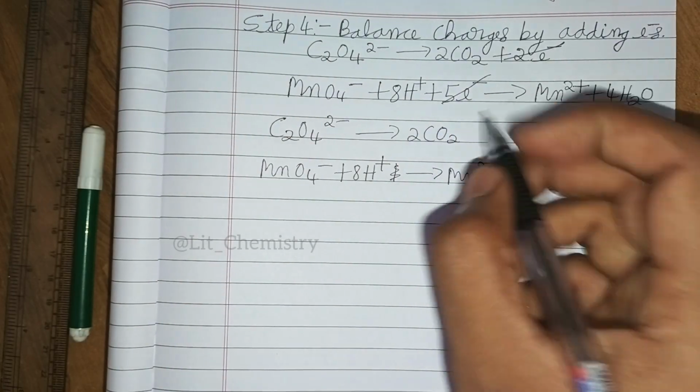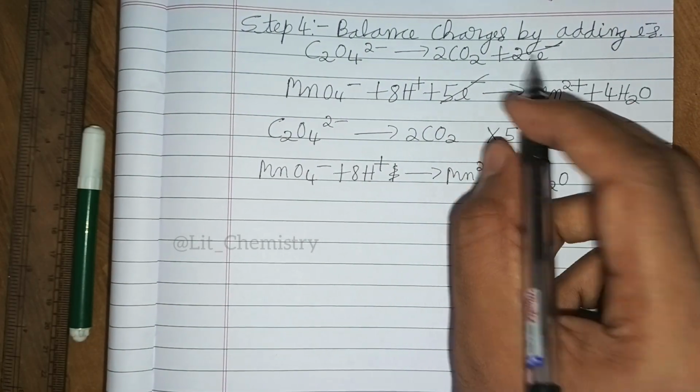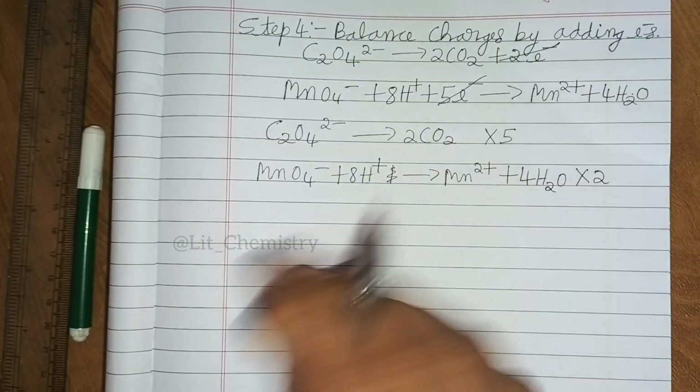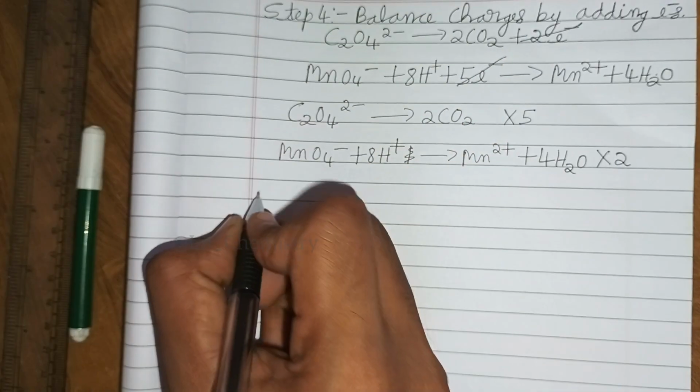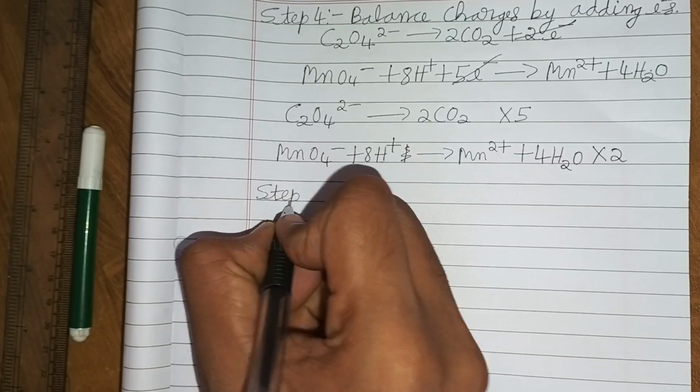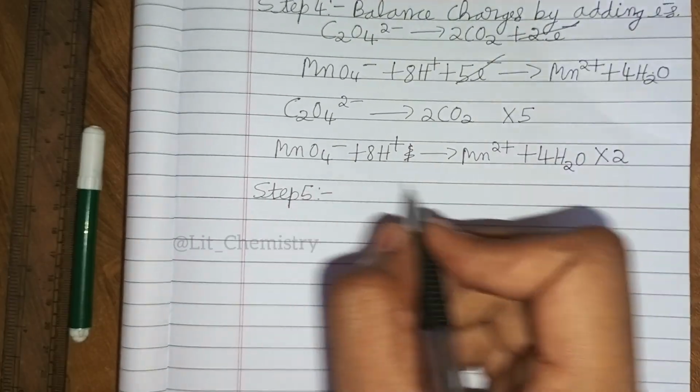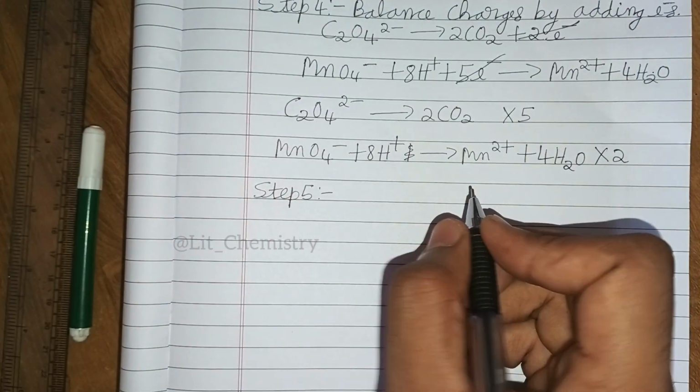So this 5 goes up, so into 5, and this 2 goes down here into 2. Let's write the last and the final step. That's the fifth step. Step 5 will be add two half reactions.